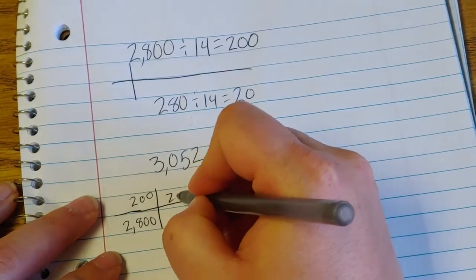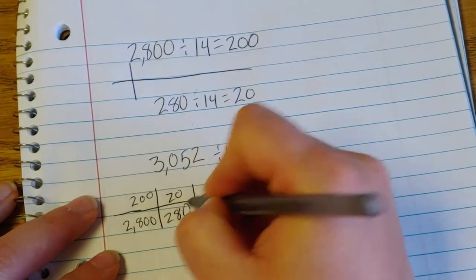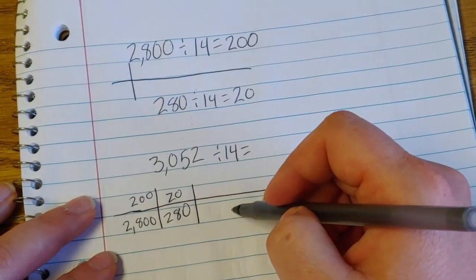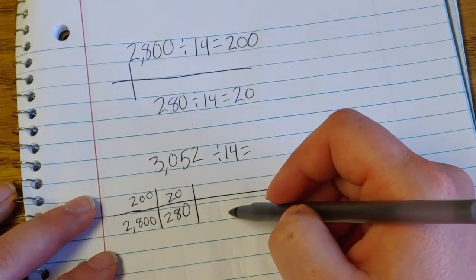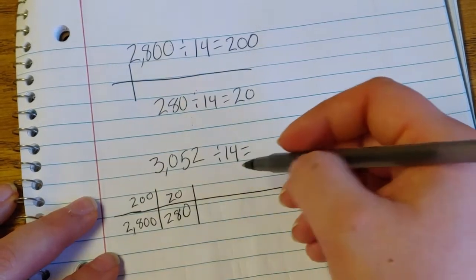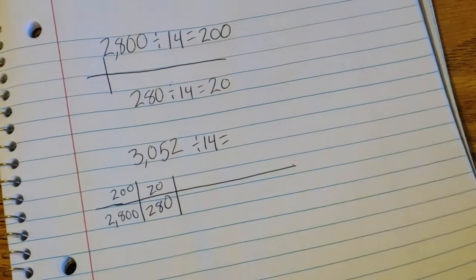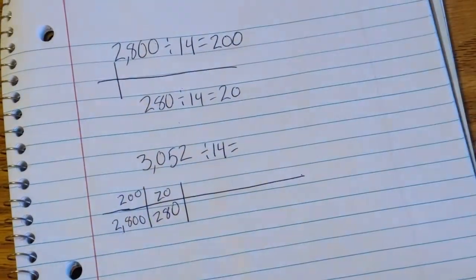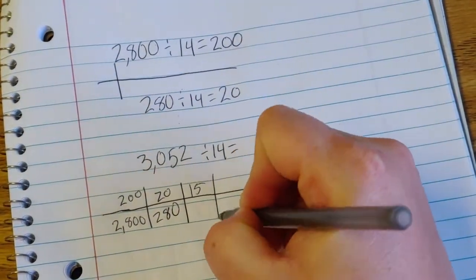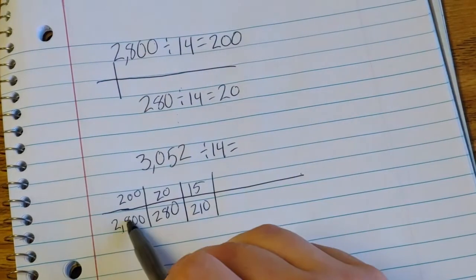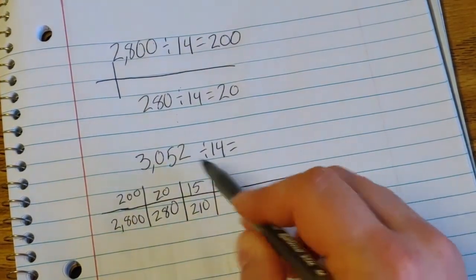We also know that 20 groups is 280 more. We know 15 groups is 210. I wonder if we can put some of these together to get here.